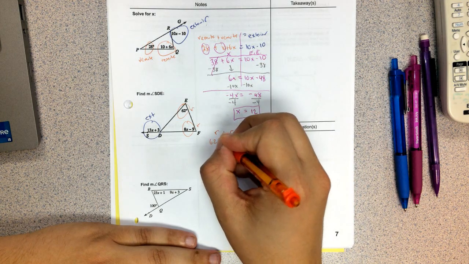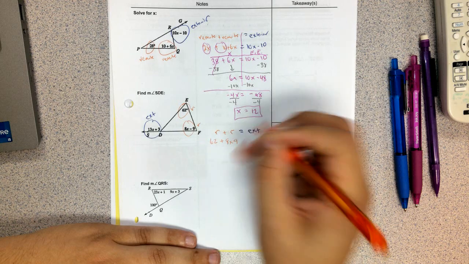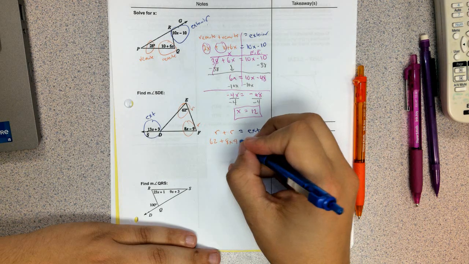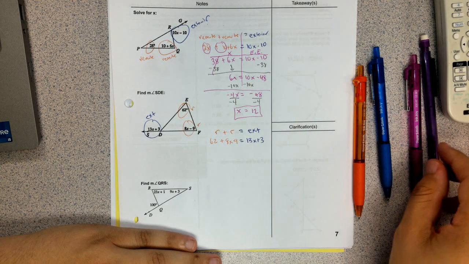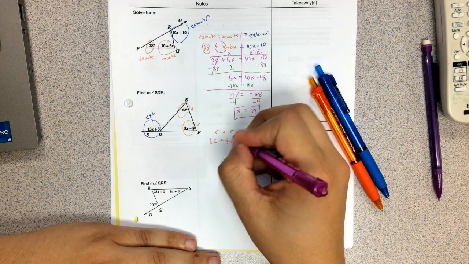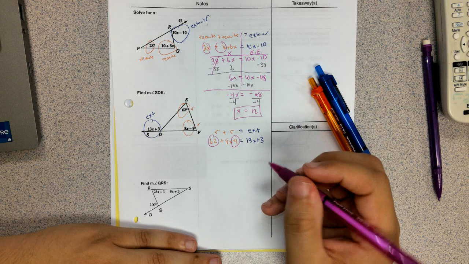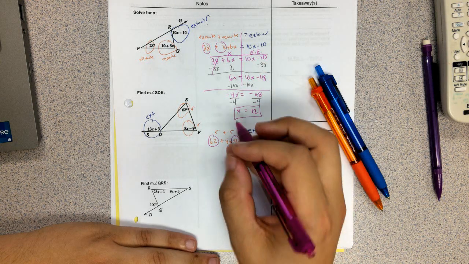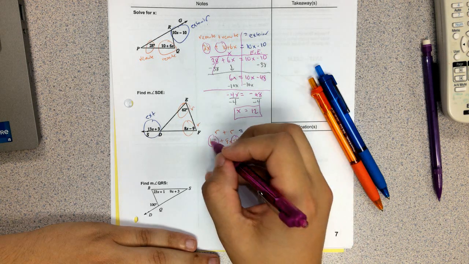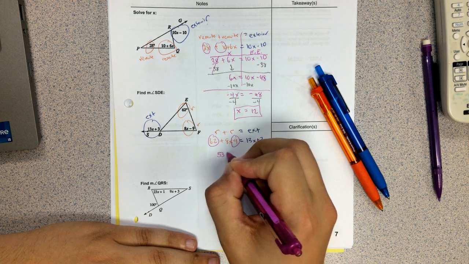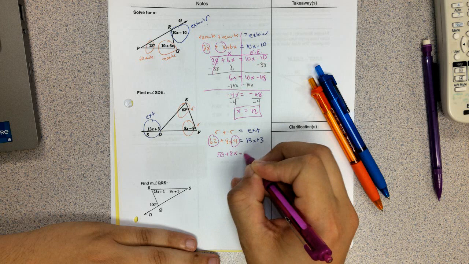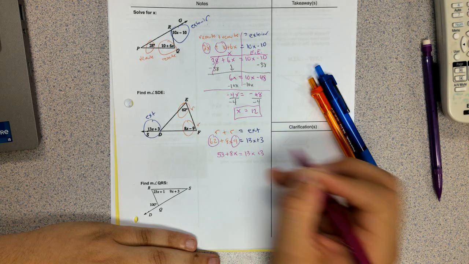I have 62 plus 8x minus 9 is equal to 13x plus 3. And once again, I combine my like terms. I have a negative 9 and a 62, which should be 53 plus 8x is equal to 13x plus 3.